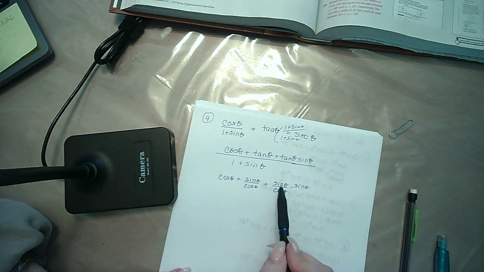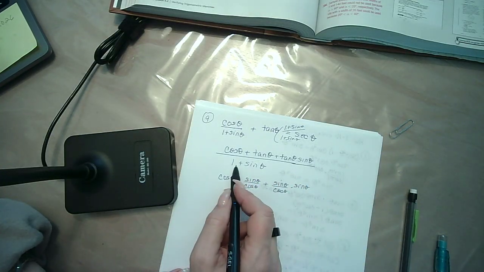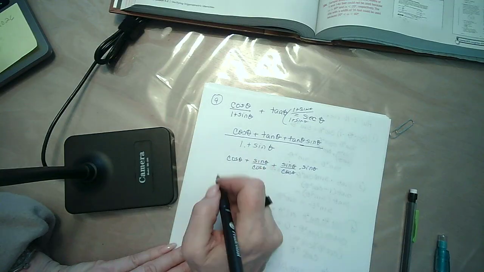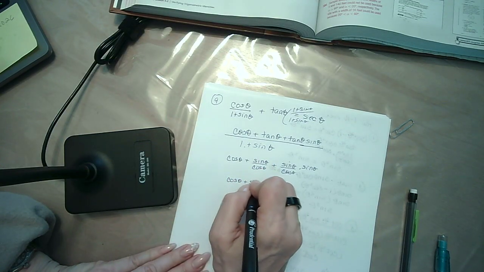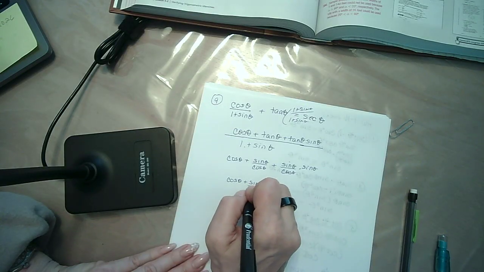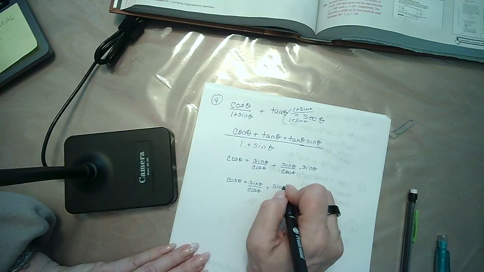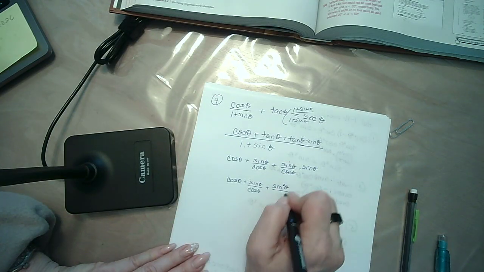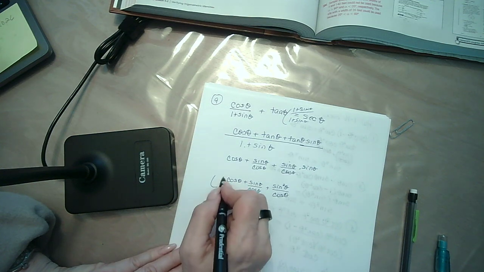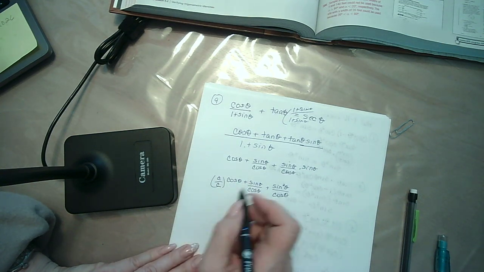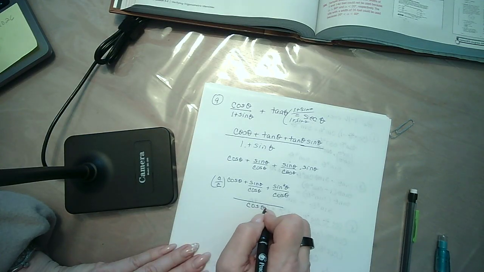Okay, so this I can multiply and get sine squared. So now I'm just going to work in the numerator for right now. The denominator is going to stay there. So I'm going to have in my numerator cosine plus sine over cosine plus sine squared over cosine. I want them to all have the same denominator, so I'm going to multiply this by cosine over cosine. So now in my numerator, this is still just my numerator, guys.